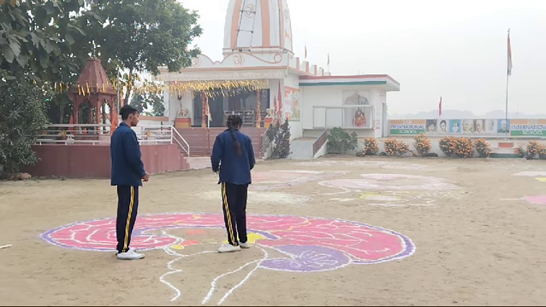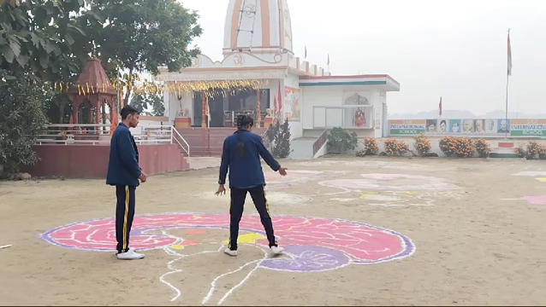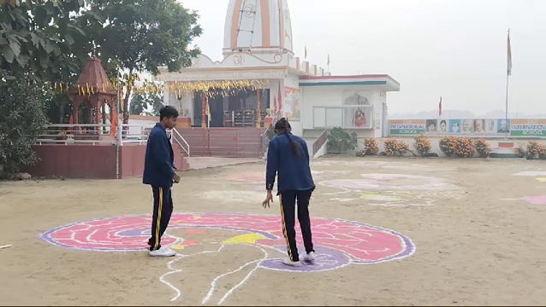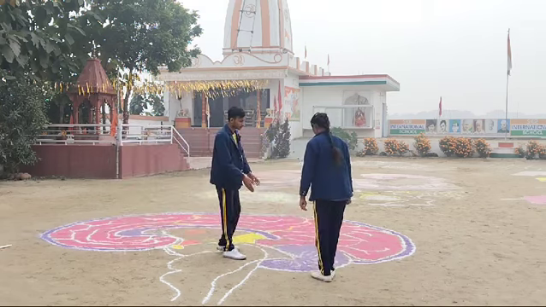So what is this organ called? It is the cerebellum.